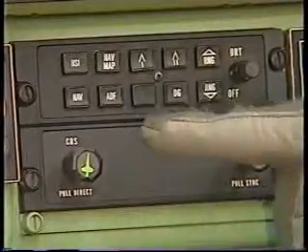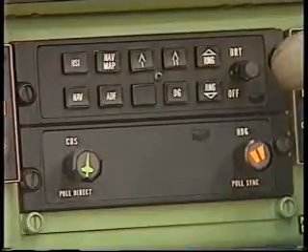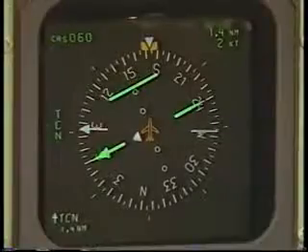Now, the EHSI can be operated in a number of modes, and the displays are quite different. Mode selections are made on the EFIS control panel here. This panel also controls the brightness of the screens by using the knob on the right-hand side. It clicks off, and this turns the brightness off. It does not turn the system off.